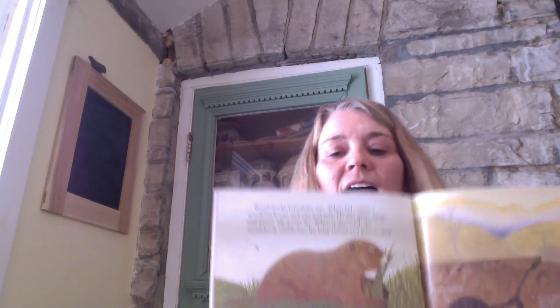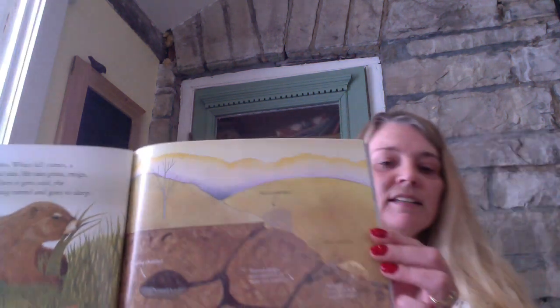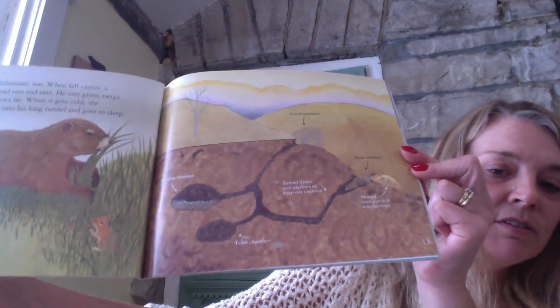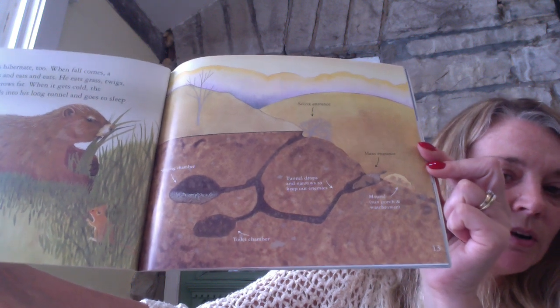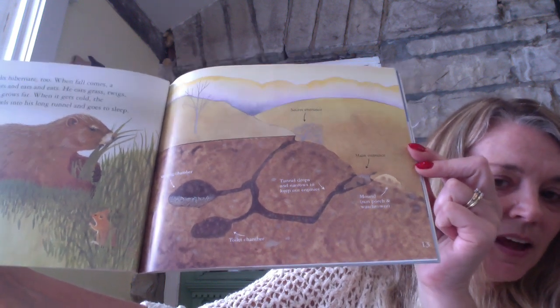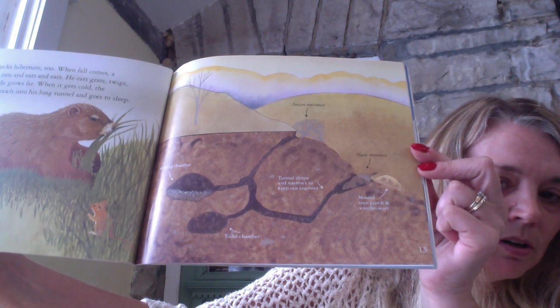Woodchucks hibernate too. When fall comes, a woodchuck eats and eats and eats. He eats grass, twigs, and leaves, and he grows fat. When it gets cold, the woodchuck crawls into his long tunnel and goes to sleep. There's the woodchuck getting fat, eating some grass, and look at his den. It's got different rooms and long tunnels. He's got lots of room there underneath the ground, and that's where he's going to sleep all winter long.